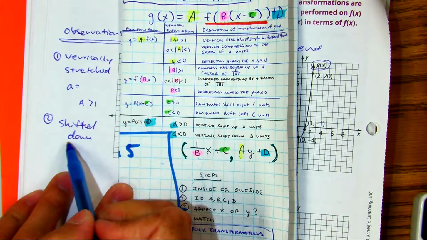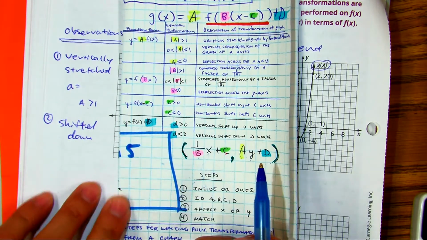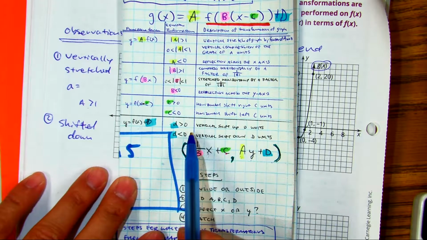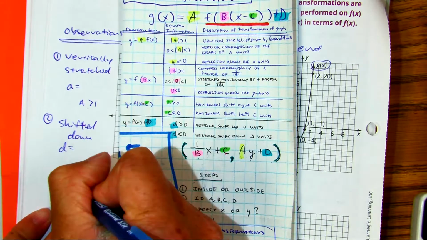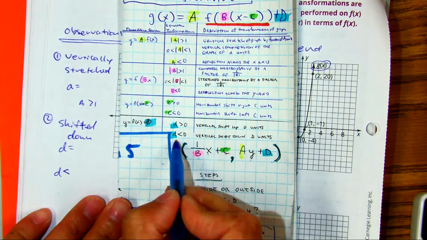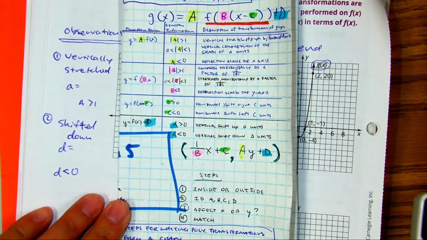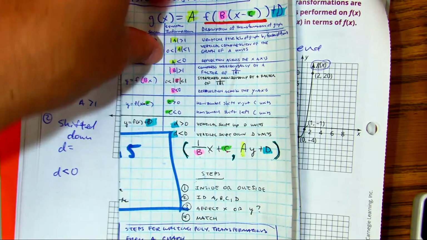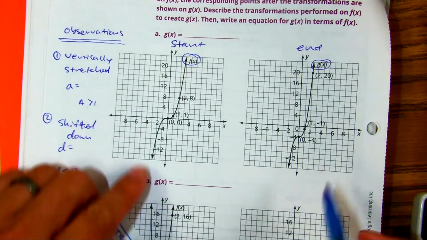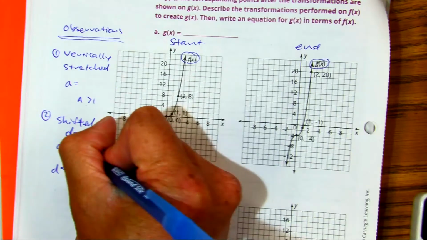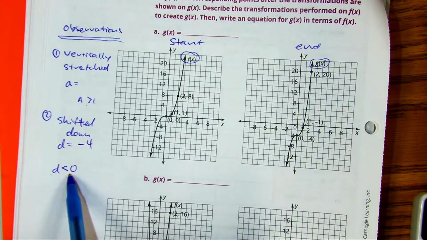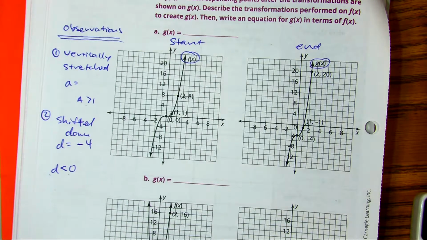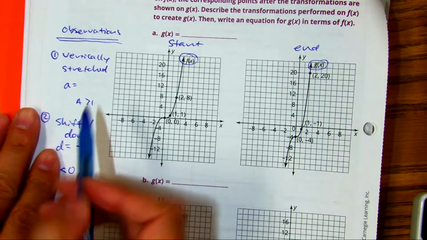Shifted down, what letter? A, B, C, or D? Shifted down, so it's going to be a D value. And I know my D value has to be less than 0. And you guys already said it out loud. It's being shifted down how many units? 4 units. So this is going to be negative 4 because negative 4 is smaller than 0. Now, we're kind of stuck on the A value, aren't we?